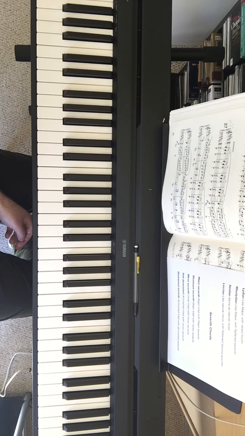I'm giving an introduction to the modes today. These have been used for hundreds of years and they're still in use today. Most of them will either sound similar to a major scale or similar to a natural minor scale with one or two slight deviations from that.